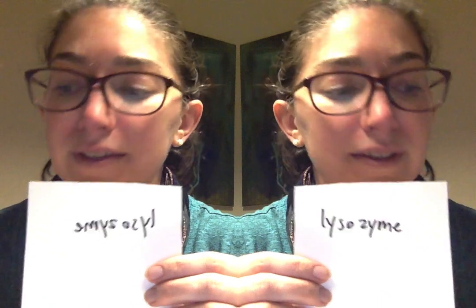Lysozyme is a chemical. It's part of the first line of defense. It is a chemical that's part of tears, and it's just a chemical that lyses bacteria. Immunology is the branch of medicine that studies the immune system, so all of the white blood cells and the organs and tissues that are associated with the immune response.